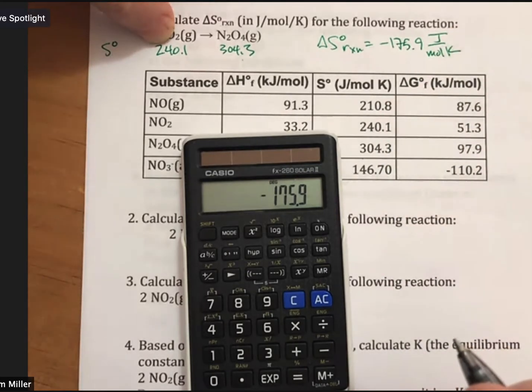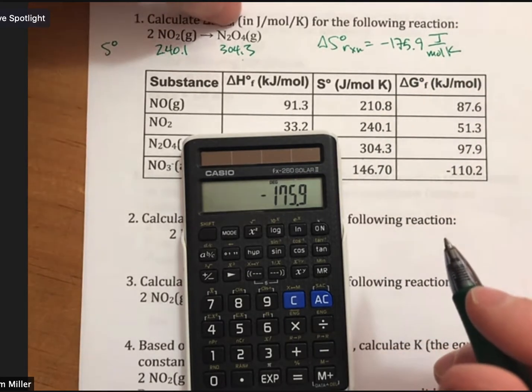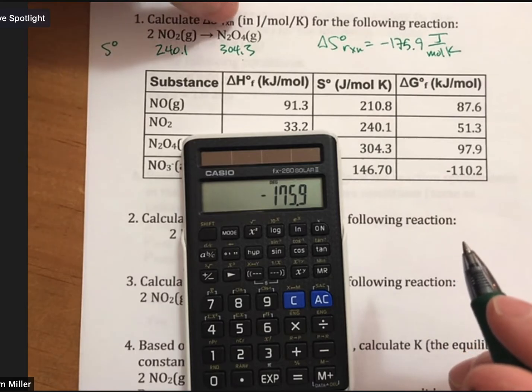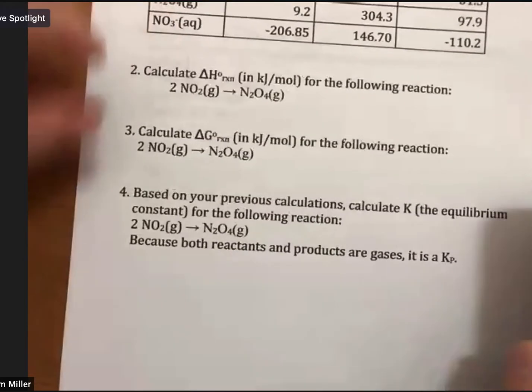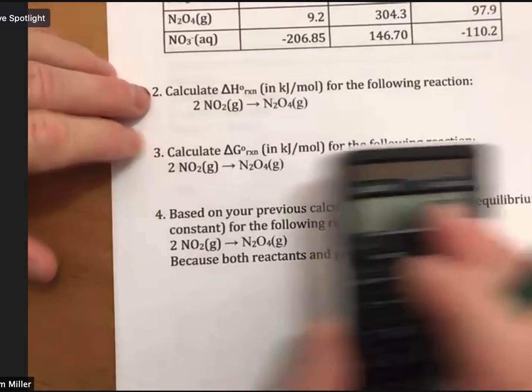joules per mole Kelvin. That's negative. We're not surprised by that because we're going from 2 moles of gas to 1. Let's do the same thing for the other two thermodynamic functions, delta H.